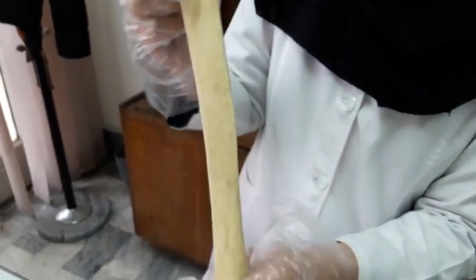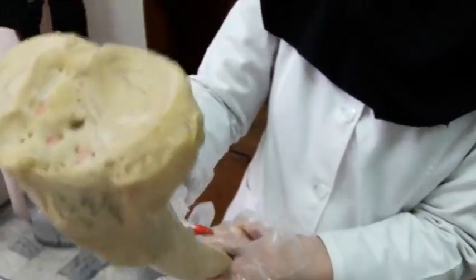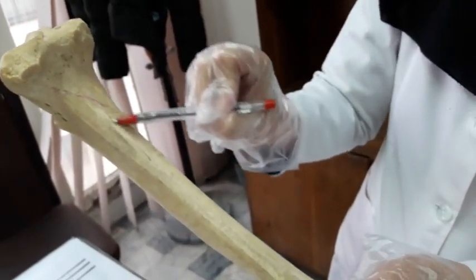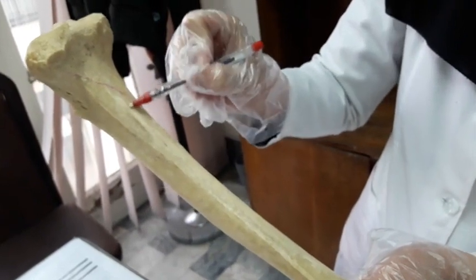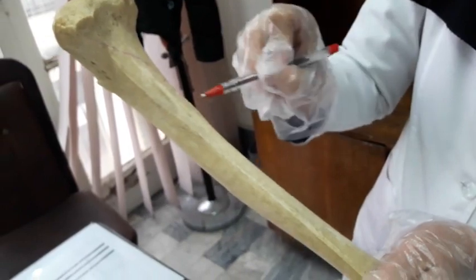And three surfaces: medial surface, lateral surface, and posterior surface. In the posterior surface, you can find an oblique line that we call the soleus line. The soleus line, with a longitudinal or vertical crest, divides the surface into two small surfaces.